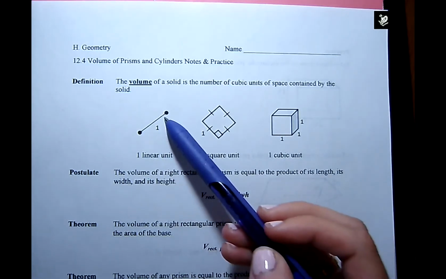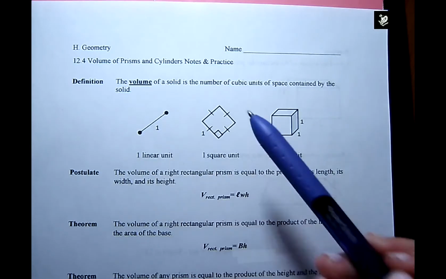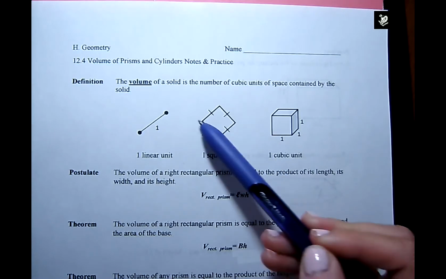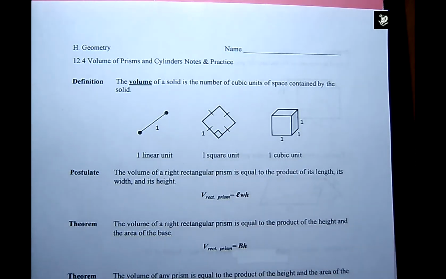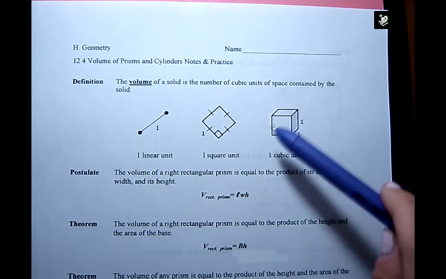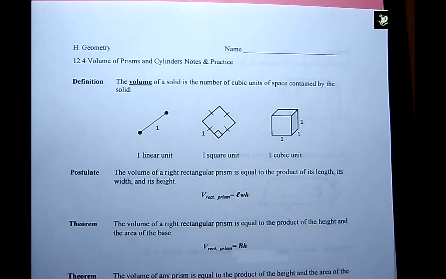So here this would be a linear unit because it's one dimension. This would be a square unit, it's two dimensions, and then a cubic unit is three dimensions. If I was to take a bunch of these cubic units and stack them together, they would form a solid, and then all of them combined together would create your volume. Let me show you a little bit more what I mean by that.